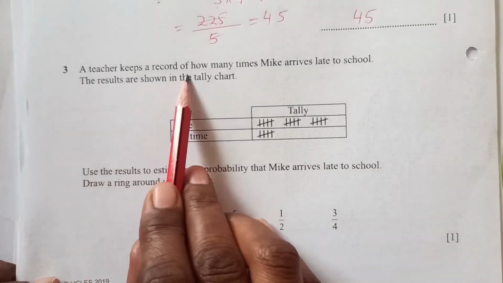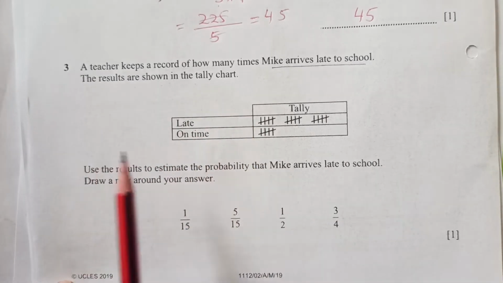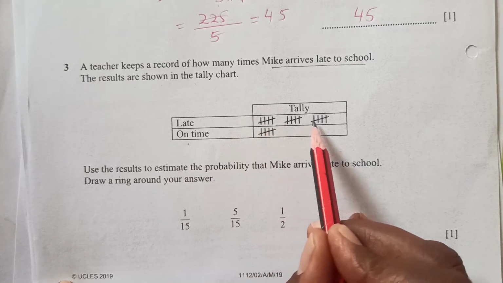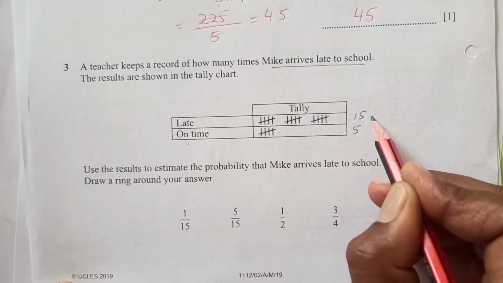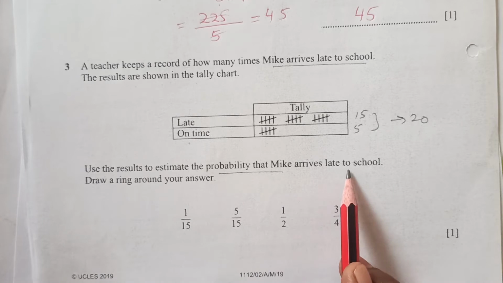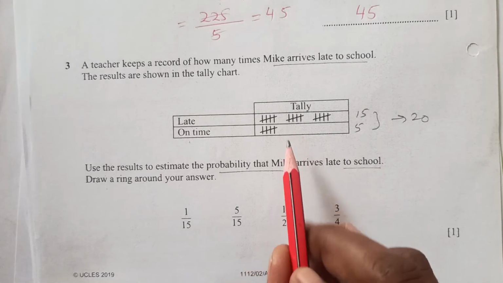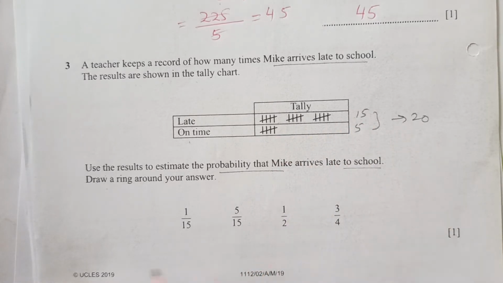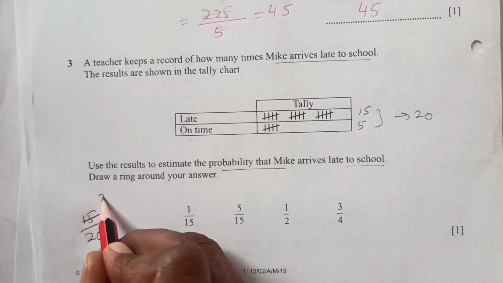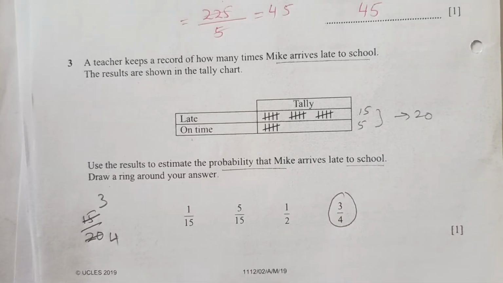A teacher keeps a record of how many times Mike arrives late to school. The results are shown in the tally chart. Late, on time, right? So here we have 5, 5 and 5, which is 15, and 5 here. So total is 20. Use the results to estimate the probability that Mike arrives late to school. Draw a ring around your answer. So how many times is he coming late? 15 times out of 20, right? In simplest form, 5 times 3, 5 times 4, so we have 3 over 4. So we are going to put a ring around here.